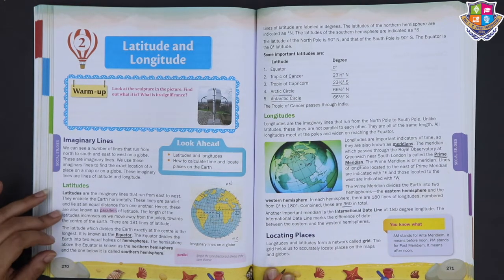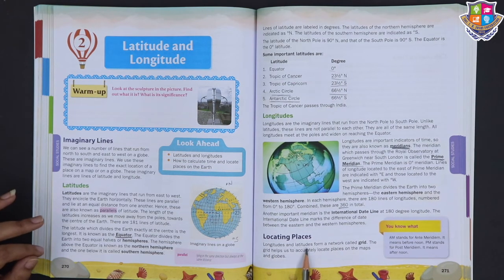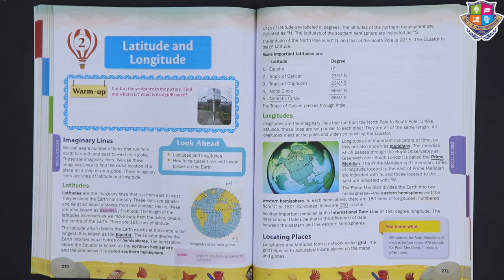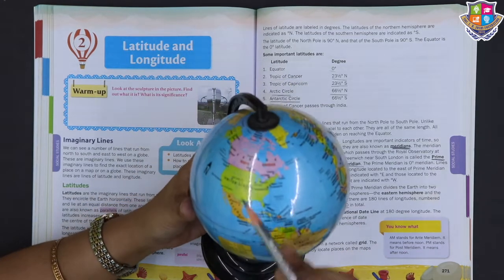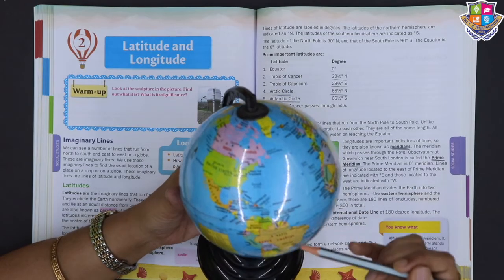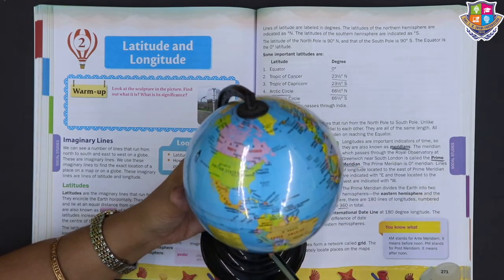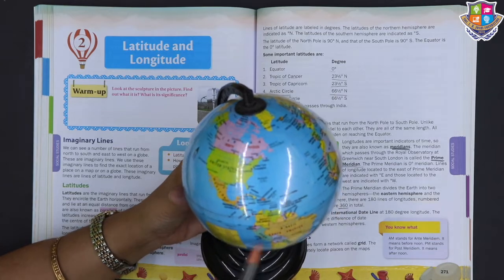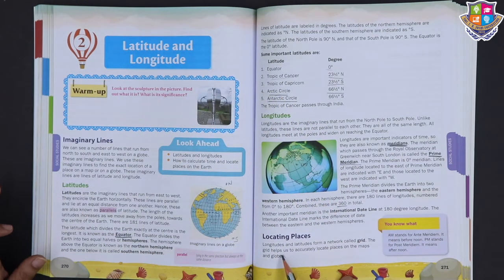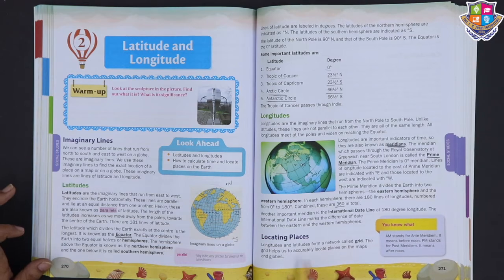Now, locating places. How can we locate places with the help of latitude and longitude? Longitudes and latitudes form a network called a grid. Now what is a grid? A grid means the lines which come in contact with each other. These are known as a grid: the lines of longitude and the lines of latitude. The grid helps us to accurately locate places on maps and globes.